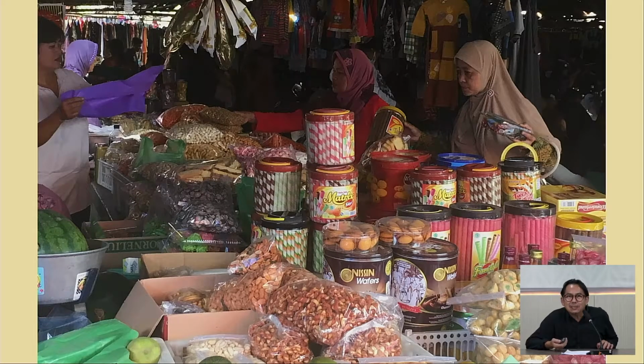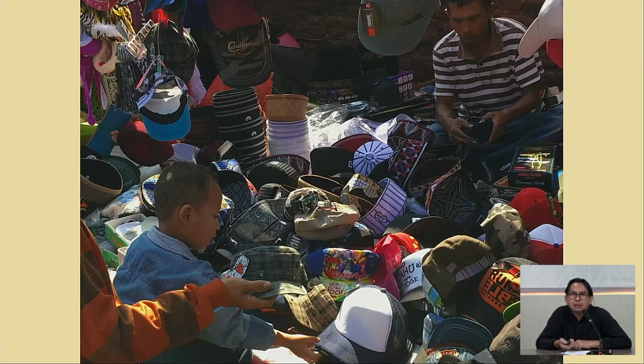Or cookies. Yeah, this time it's cookies. Some of them are produced in the village, some of them are from the big company, from the big factory. This only happens around special days, around Ramadan or New Year, something like this. This is also very specific during Ramadan. People like to buy a new hat for everybody.